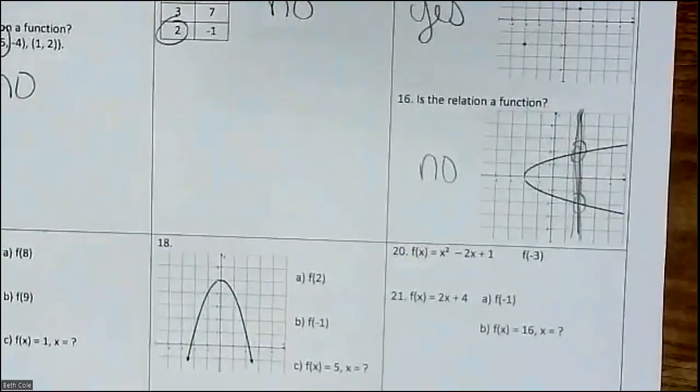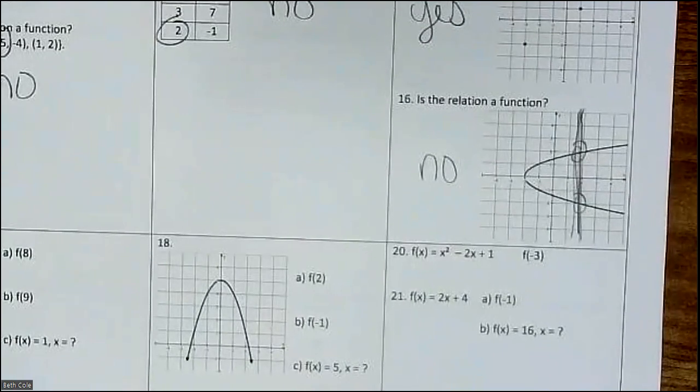So no. That entire section is just yes or no. You don't even have to put anything else. That's a nice, easy one.